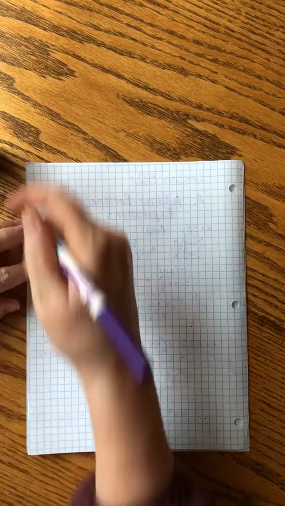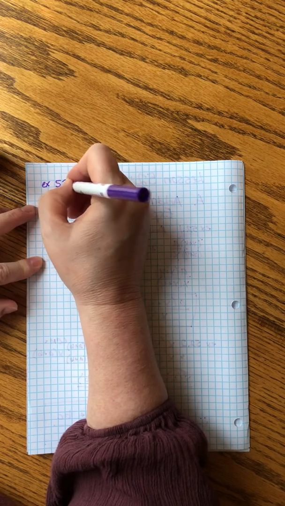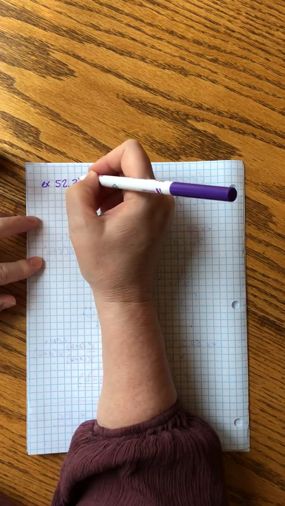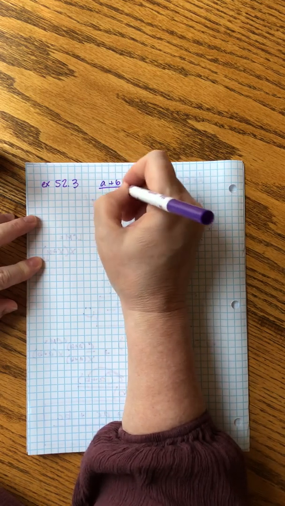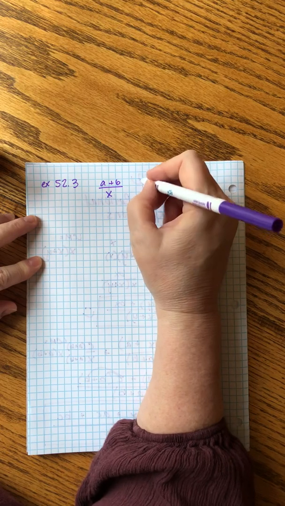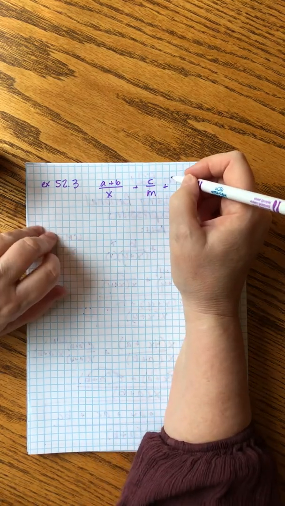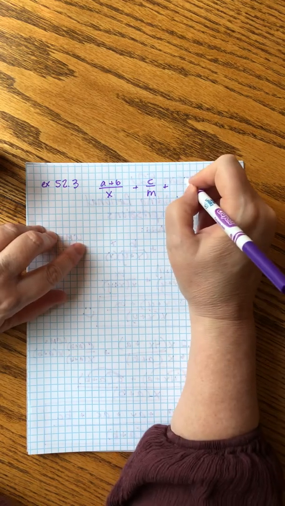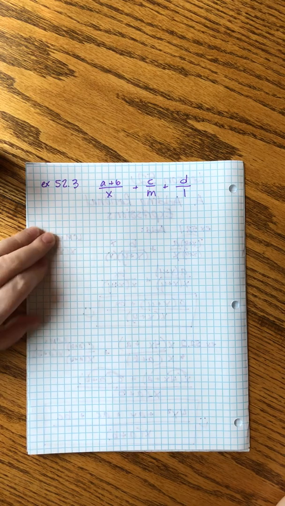Okay, third example. There's so many examples in this lesson. I was skipping around in class and just picking the ones that look different. Again, we're asked to add a plus b over x plus c over m plus, John gives us a floaty d. You know how I feel about floaties. I don't like them, so I'm putting my d over 1 immediately.